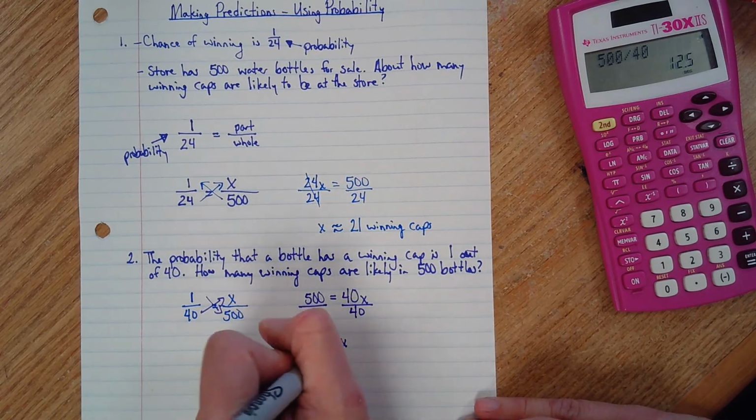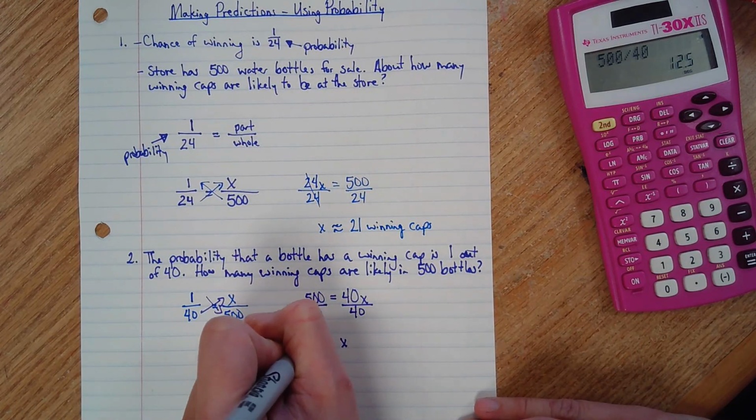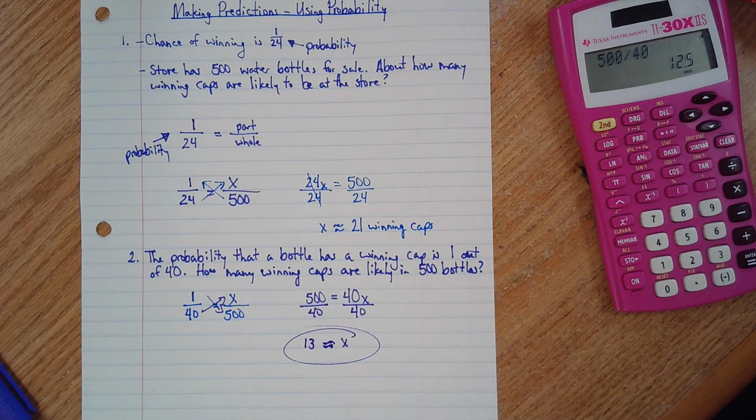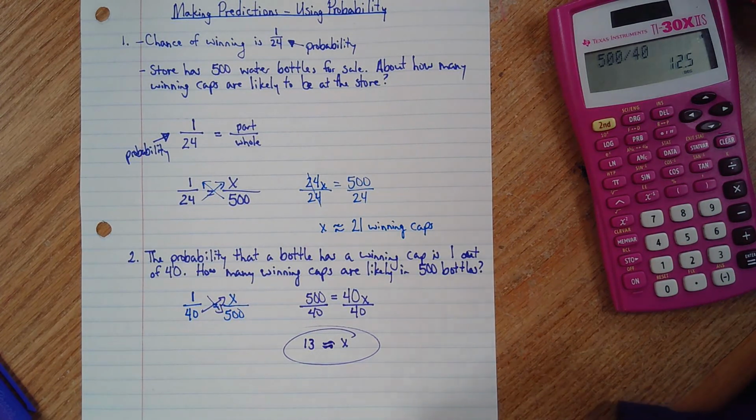That's 12.5. So now there are only about 13 winning caps. So when the probability gets smaller, then the number of likely winners gets smaller as well.